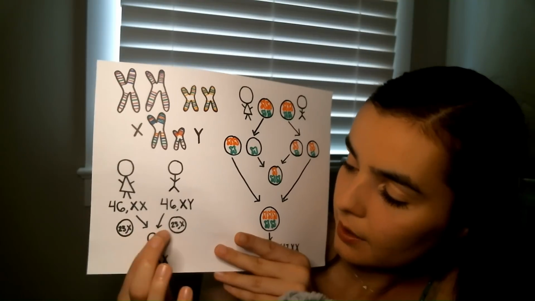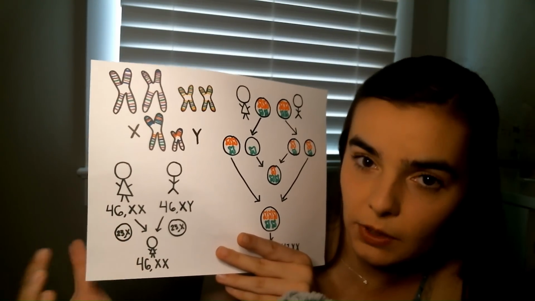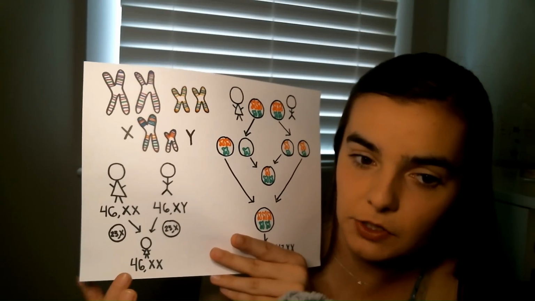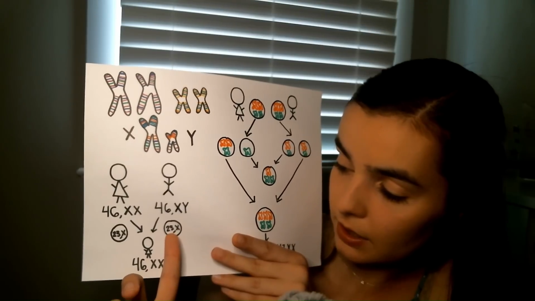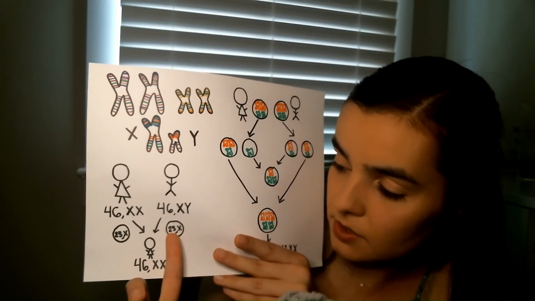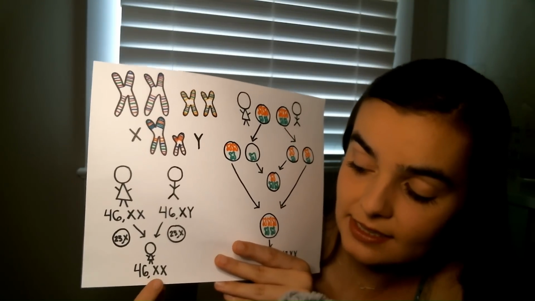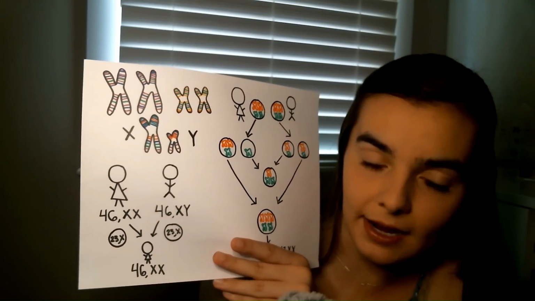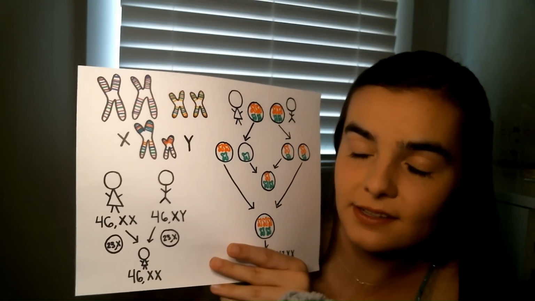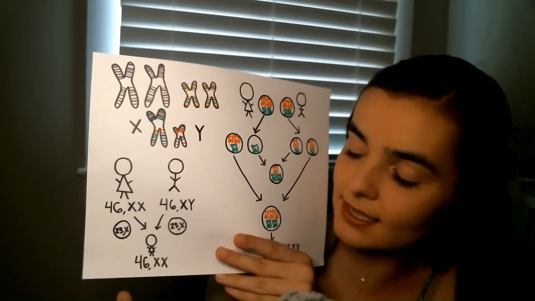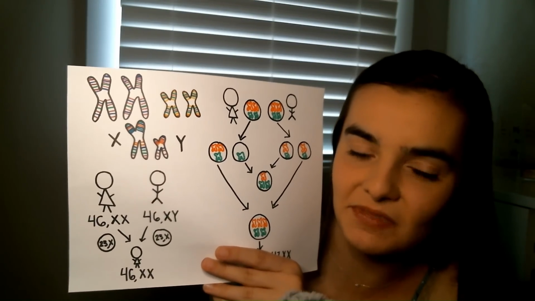And so that's why I wrote here 23X. So 23 chromosomes. The sex chromosome is an X. And then the dad is also making a 23X. So this is an egg and a sperm. And we get a baby who now has 46XX. An X from each parent, 23 chromosomes from each parent. So now they're 46XX, and that is a little girl. So that's the normal way that happens.